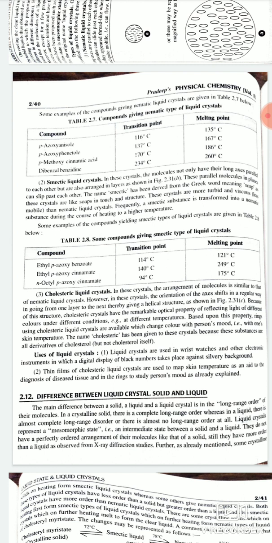Because of this structure, cholesteric crystals have the remarkable optical property of reflecting light of different colors under different conditions, for example at different temperatures. Based upon this property, rings using cholesteric liquid crystals are available which change color with a person's mood, that is, with one's skin temperature. The name cholesteric has been given to these crystals because these substances are all derivatives of cholesterol but not cholesterol itself.